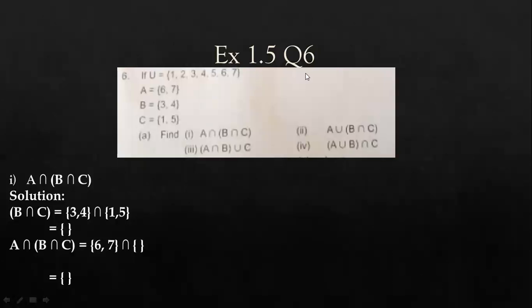So this is question number 6 of exercise 1.5, where we have three different sets A, B, and C, and we have to find A intersection B intersection C. As we know, the first thing we find is whatever is given inside the bracket. We are going to first find B intersection C. For B intersection C, we will write down the elements of B and C with an intersection sign in between.